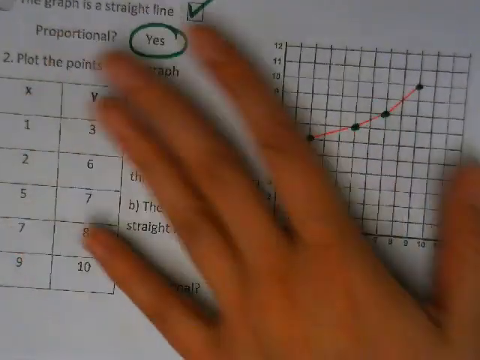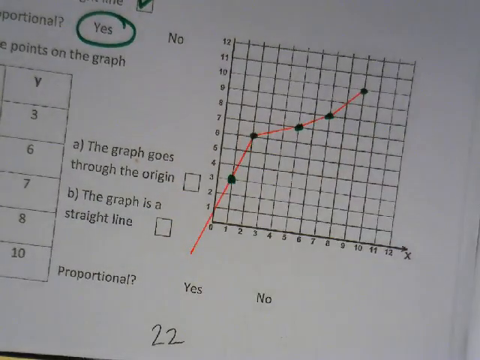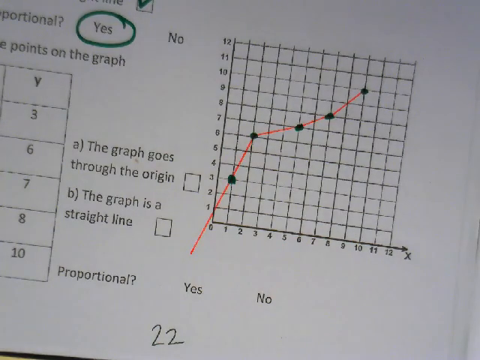So I connected them. Does it go through the origin? I mean, you could say yes. You can say no. You can make this dot and then 0, 0, right? You could make it go through the origin. Or I just followed this angle and it missed the 0, 0. So the origin, it's up to you if you want to say yes or no. I'm going to go with no.